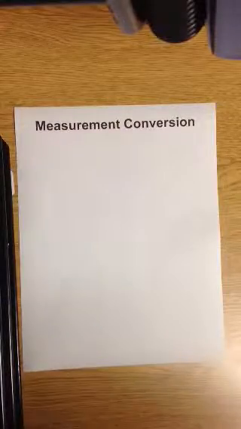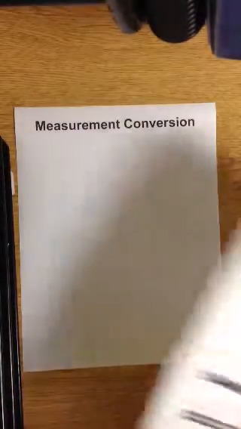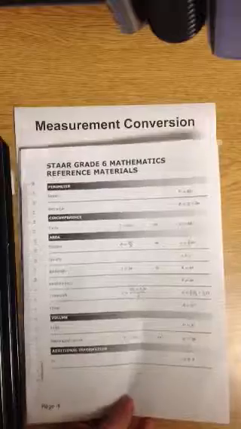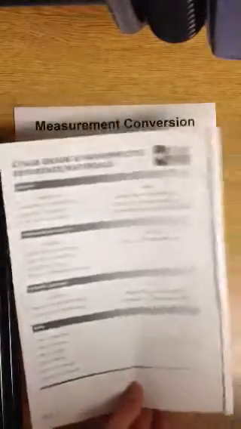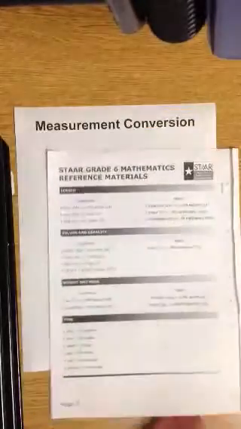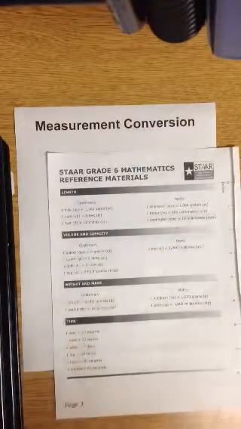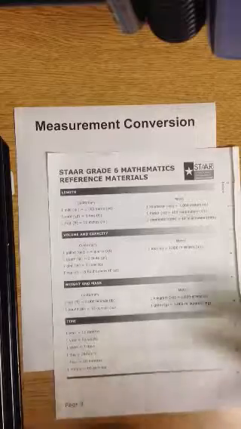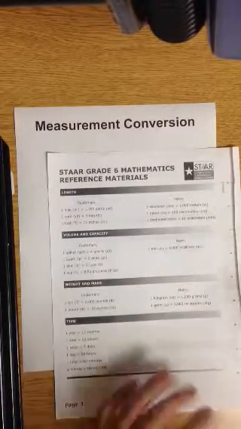Our study is over measurement conversion. So you have a mathematics chart. Using this mathematics chart on this side, you will be able to convert different units. It's always in the same units. So the customary units, you'll convert them into the same units and metric. For example, let's start very easily.